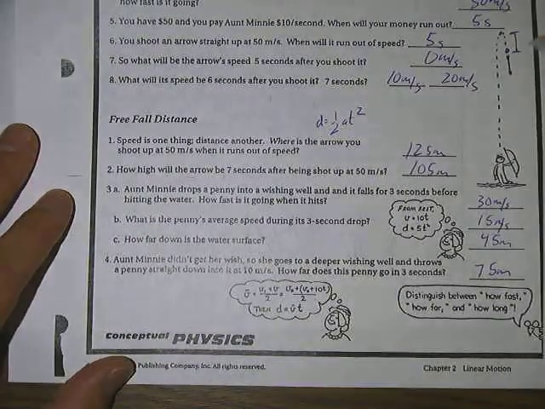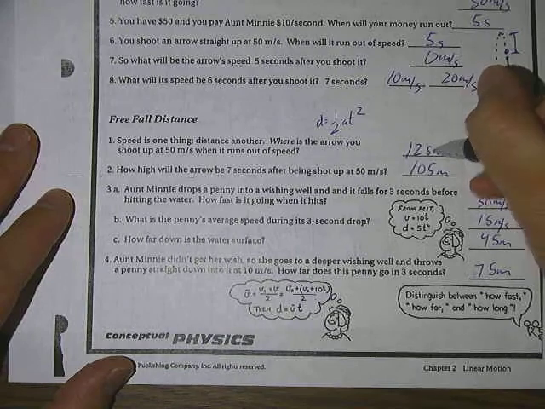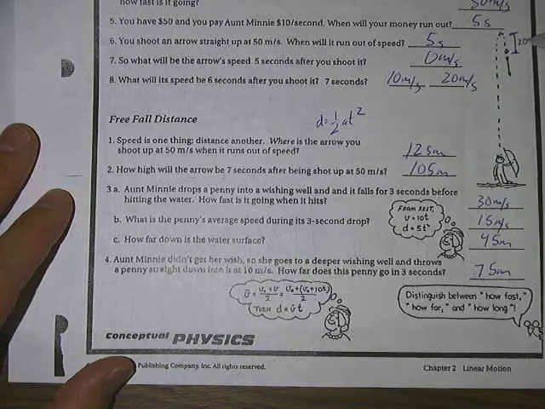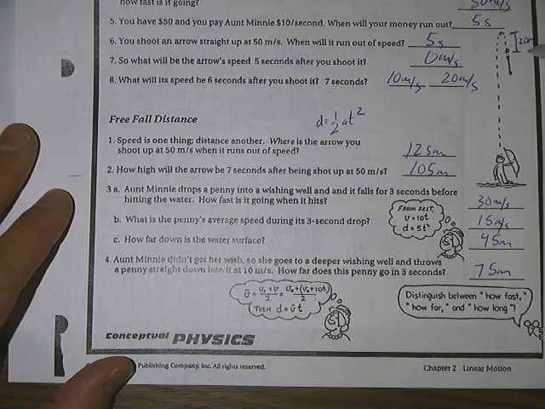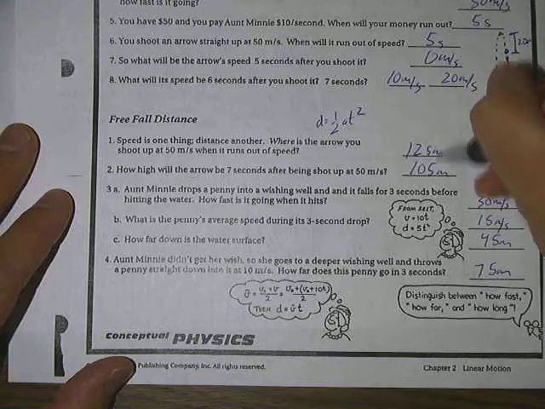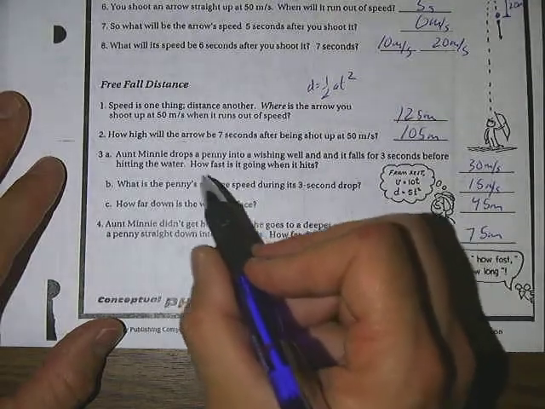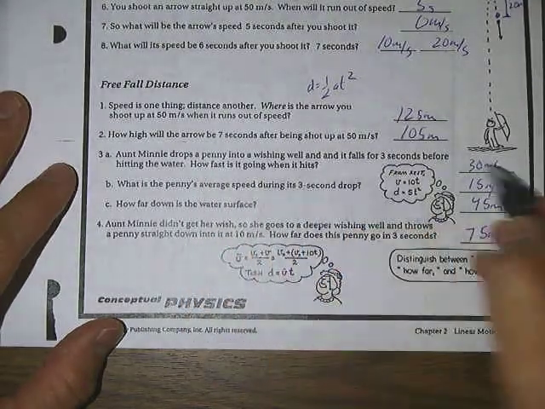How high will it be after 7 seconds? Well, now it's fallen back down for 2 seconds. So you know it went up 125. Falling for 2 seconds will drop 20 meters. So subtract the 20 from 125, you're at 105.